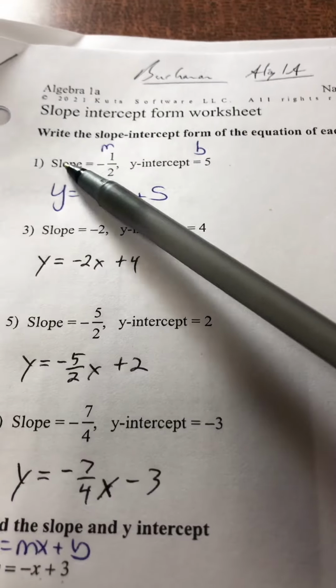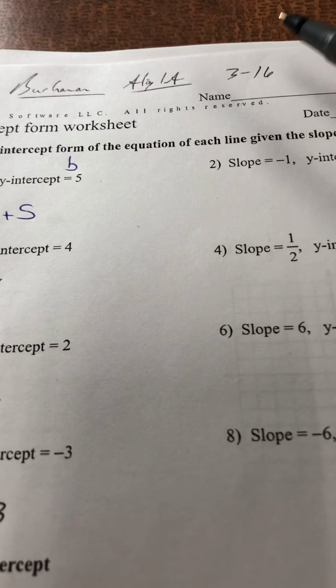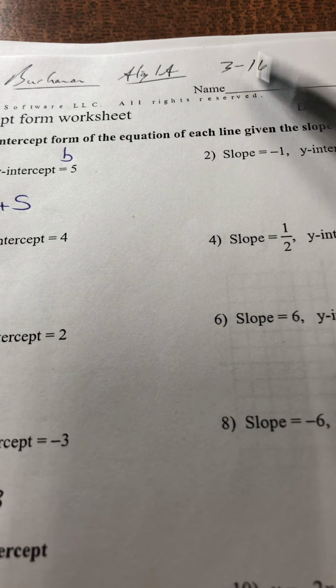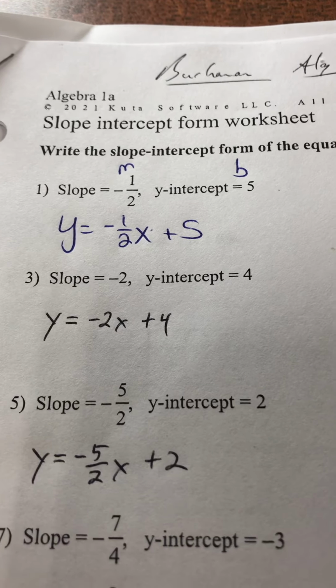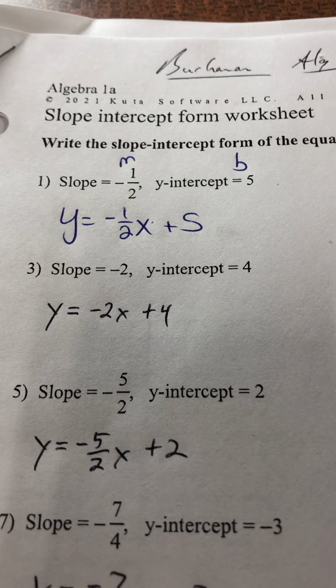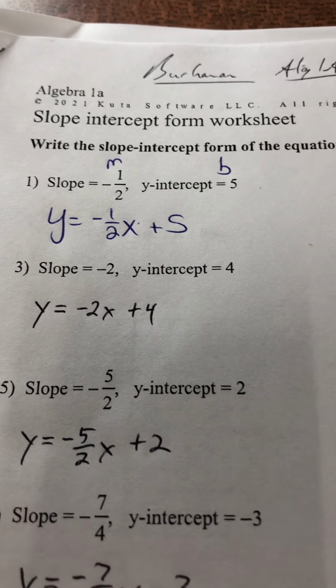Today we're looking at the slope-intercept form worksheet. This was done on March 16th, which is Tuesday. Many of you got this done in class, but if you missed it or didn't get it finished, here is some help.